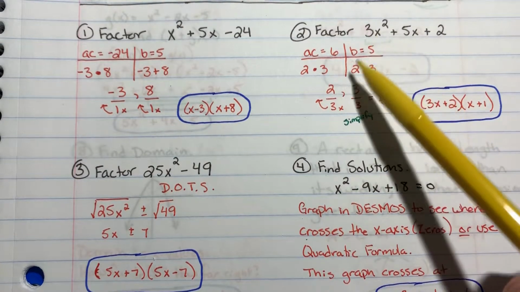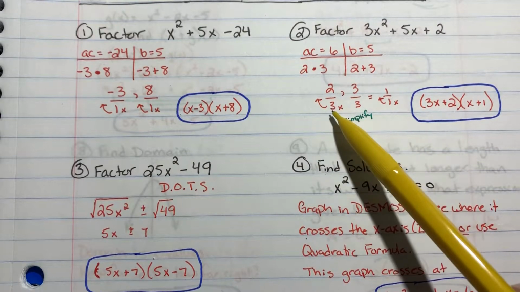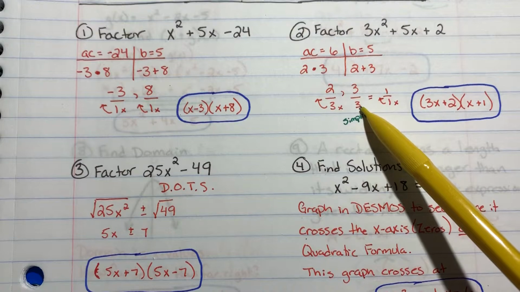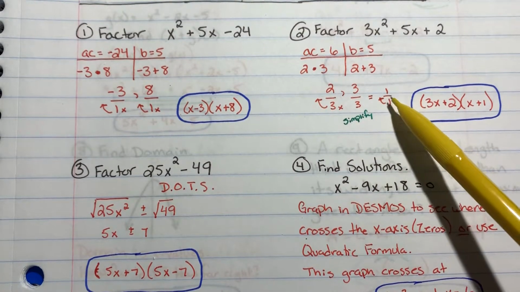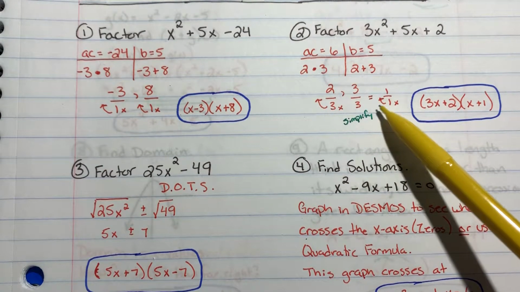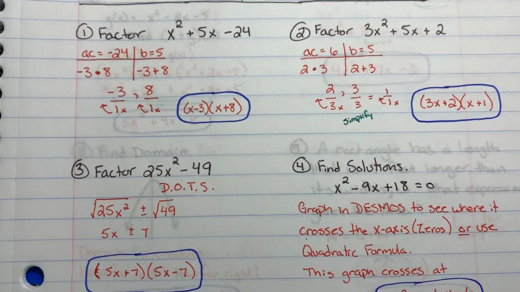Problem 2 is the same thing, AC factoring, but this time A was not 1, A was a 3. So once we found our factors, we divide by 3 and simplify. This one did not simplify, so it was ready to slide. But this one did simplify. 3 divided by 3, you don't want to use 1. You want to use 1 over 1 because you want to have a denominator to slide out to the front. And so once we simplified it, we slide and we came up with these two expressions.